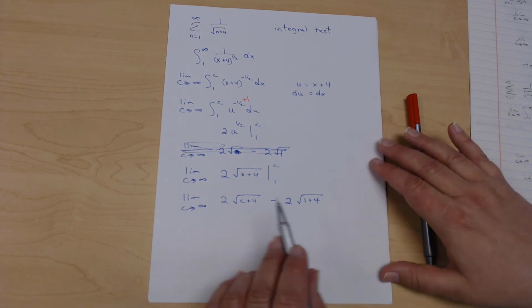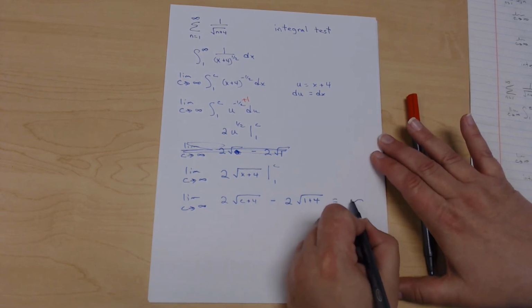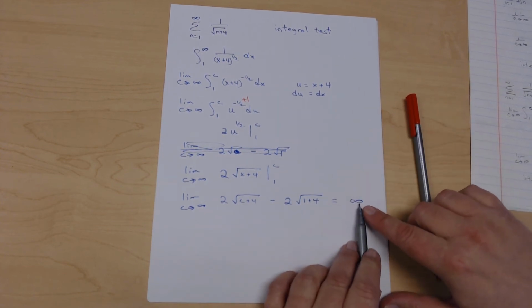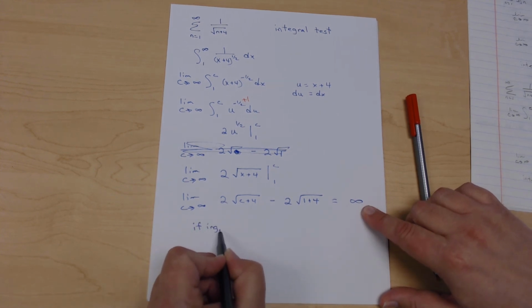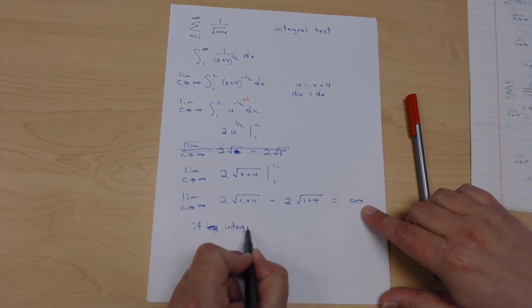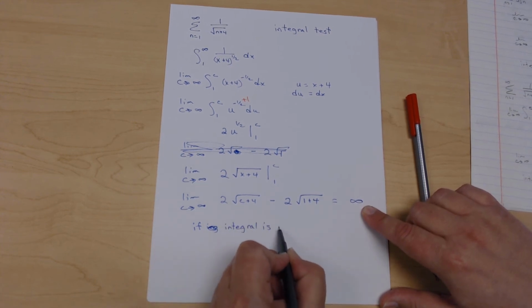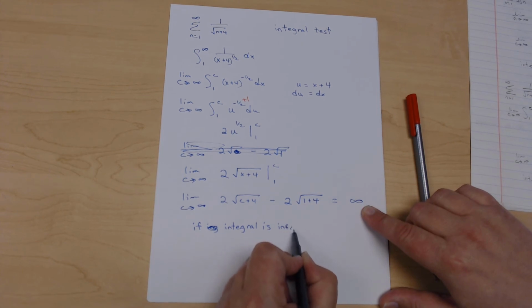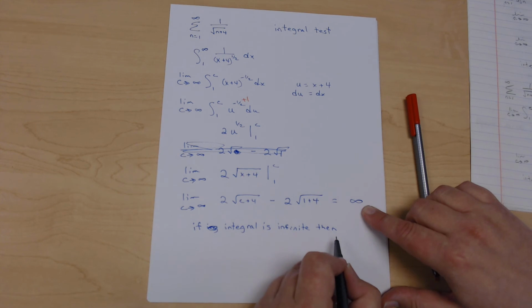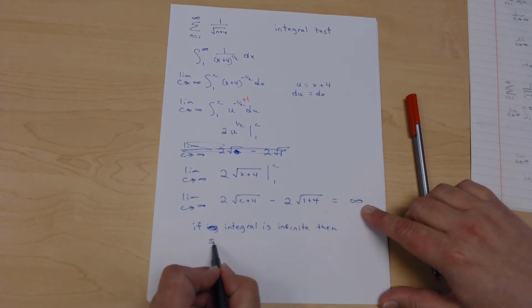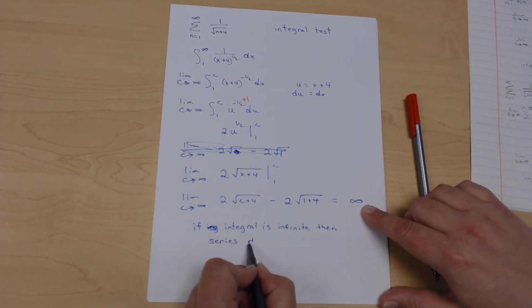So this goes to infinity. If the integral is infinite, then, therefore, the series diverges.